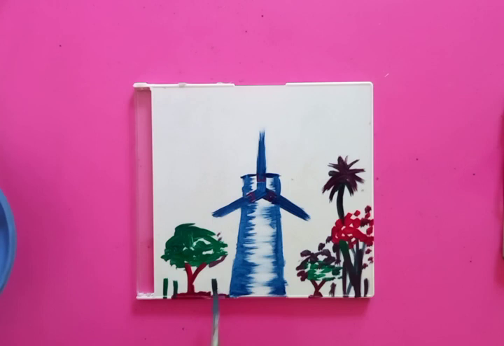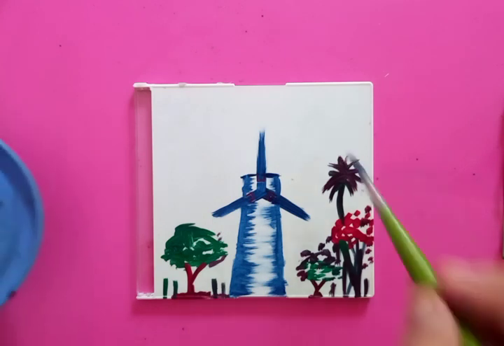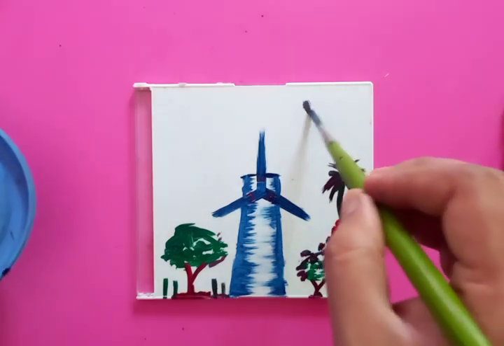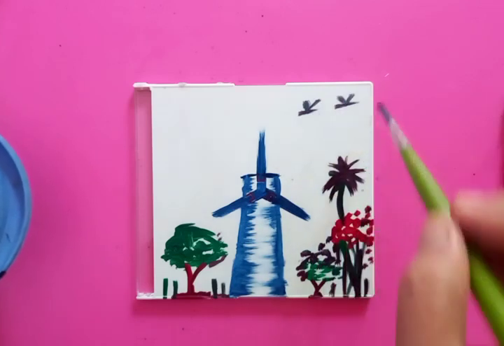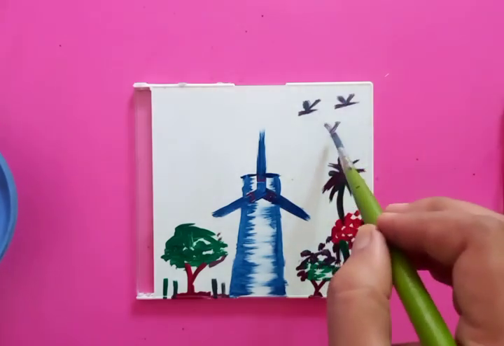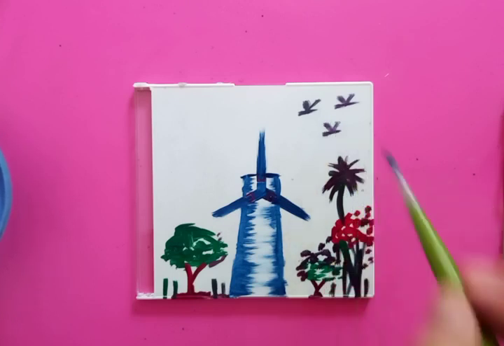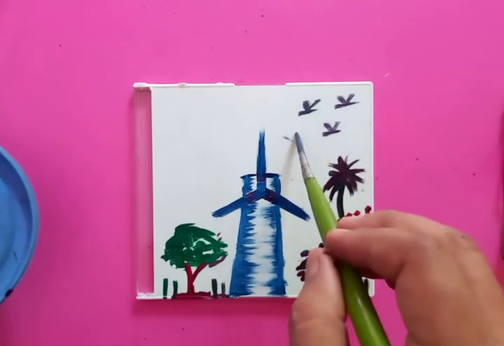Few dots here, two lines here, and some birds flying. You can put the birds flying like this. Draw a V and a straight line, so that defines the birds are flying.